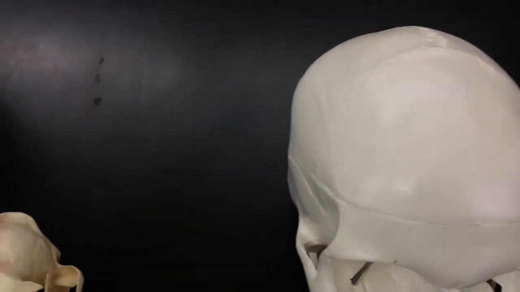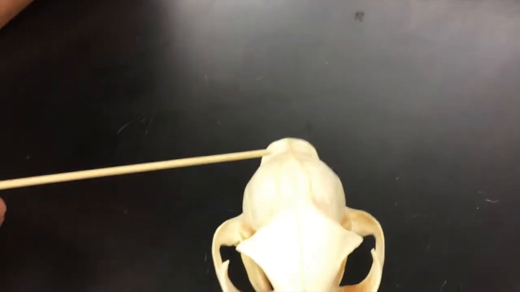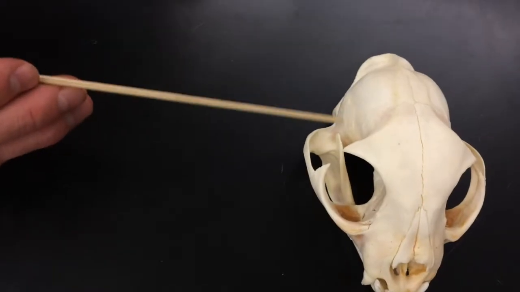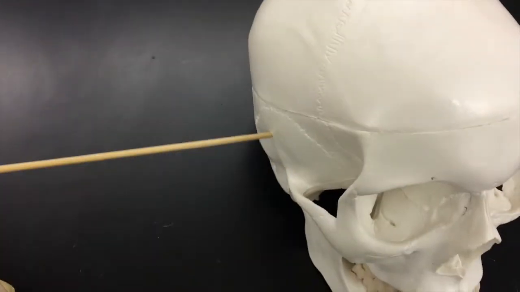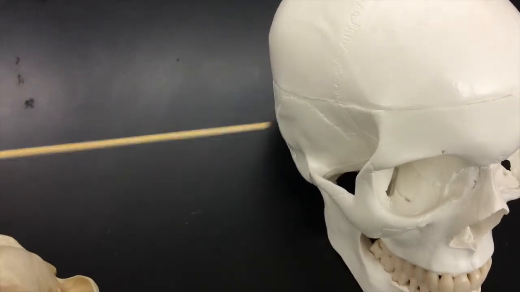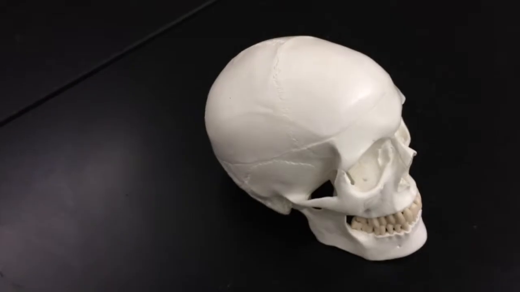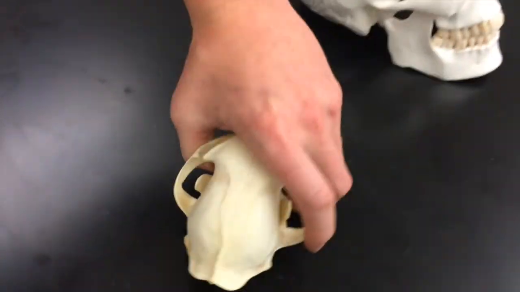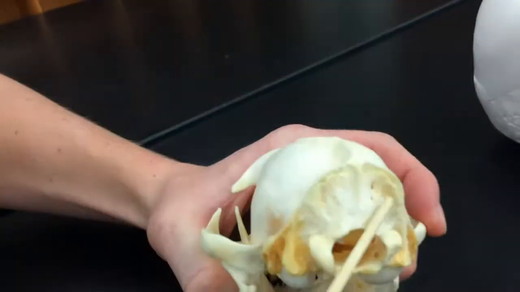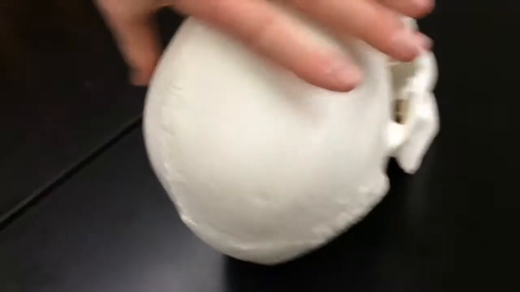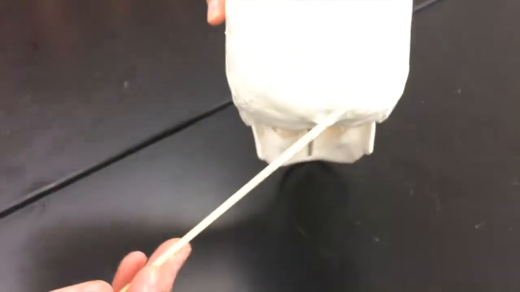And they have a temporal lobe located here on the cat and here on the human. Also, they have an occipital bone located on the very back of the cat skull, located here, and the back of the human skull located here.